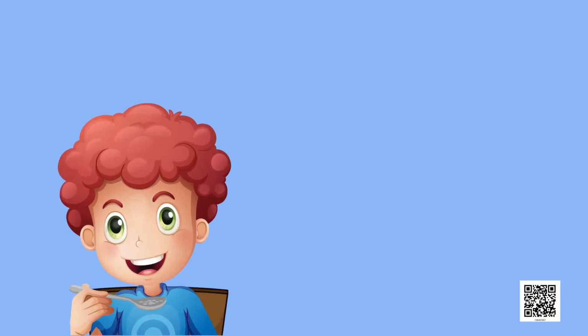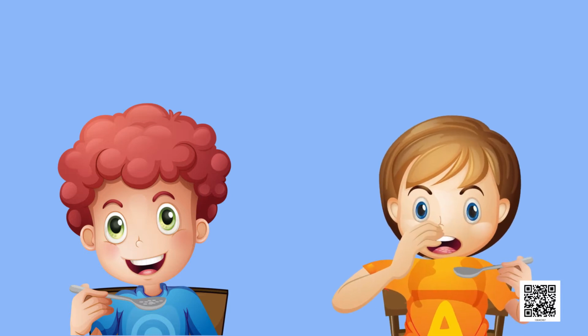Gopal put some sugar in his mouth and tasted it. Now Mohan blocked his nose by pressing it between his thumb and index finger and put some sugar in his mouth. What do you think? Who will be able to identify the taste of sugar properly?